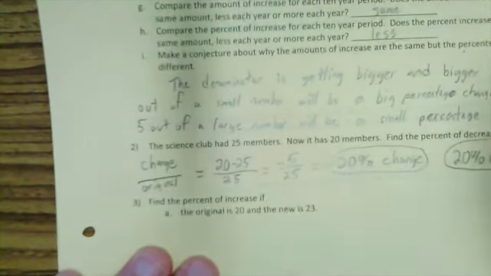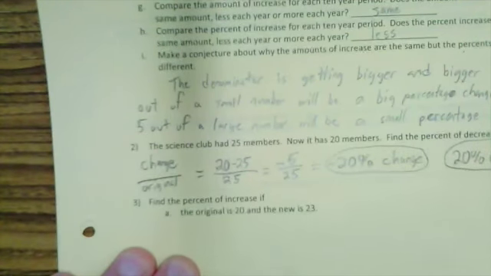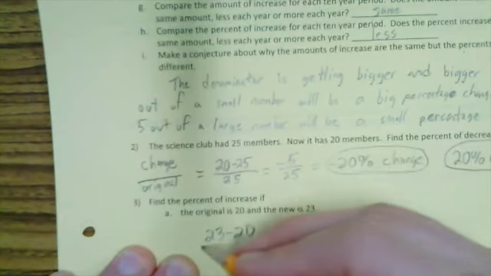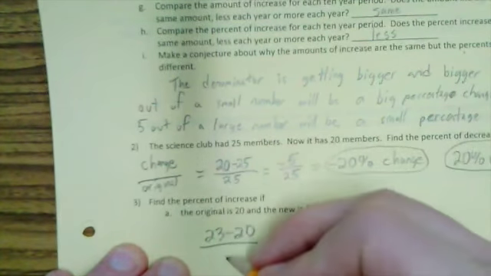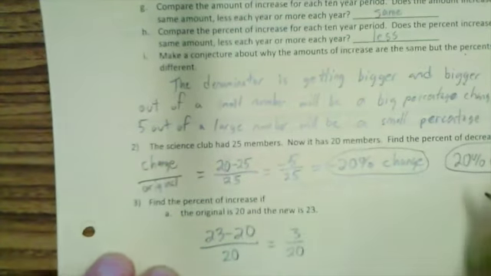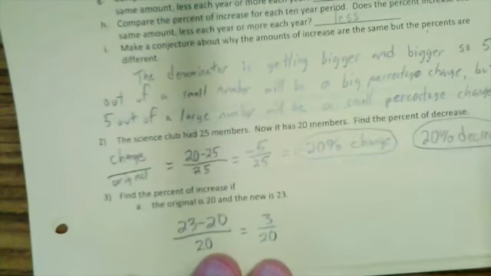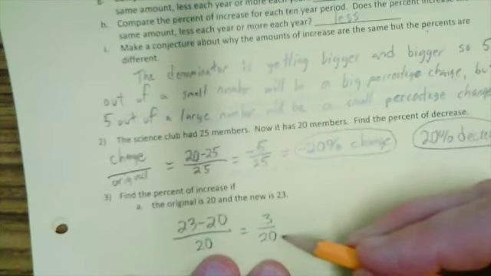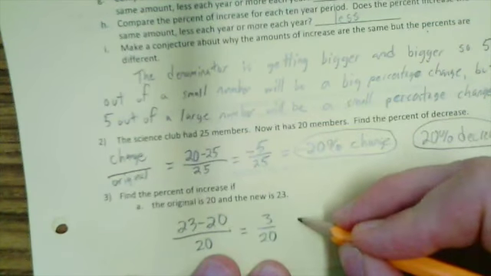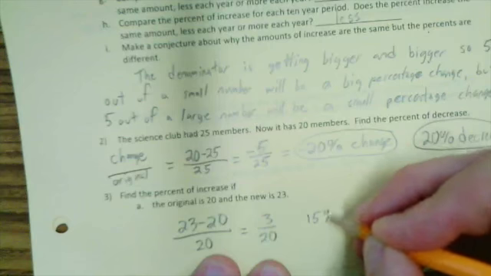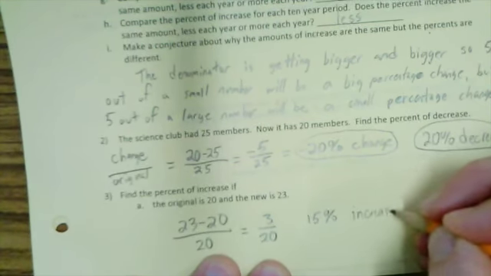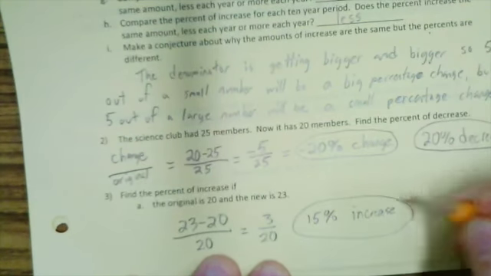All right, let's go ahead and try another one. Now we've got the original is 20 and the new is 23. So again, I do the new minus the old, divide that by the old, and I'm going to get 3 out of 20. I can throw that into my calculator, or simply, again, I know this times 5, I'm going to get 15 out of 100, and I will get 15%. And this is a positive, so it's a 15% increase.